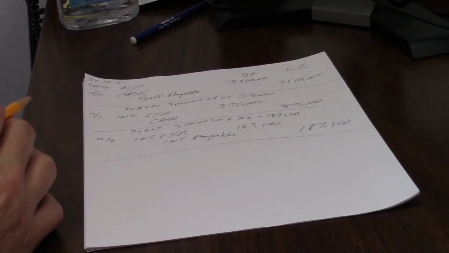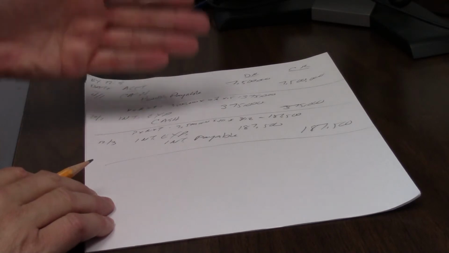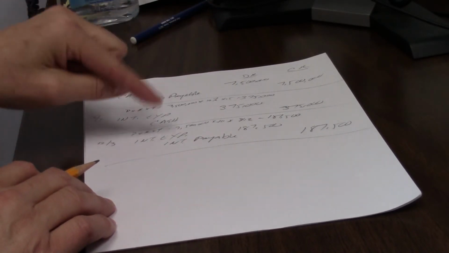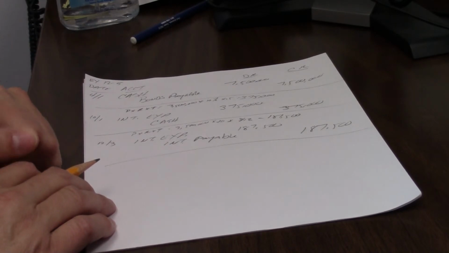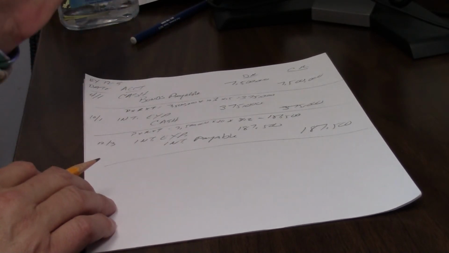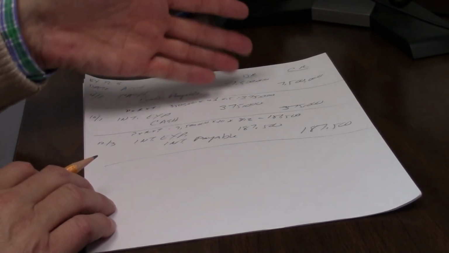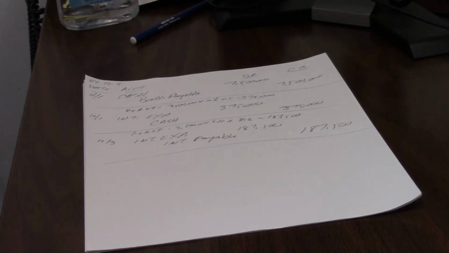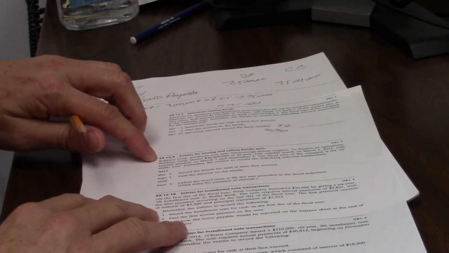That's exercise 12-5. Got the cash in, paid 6 months worth of interest, accrued, but not paid, 3 months worth of interest. And that's all it's asking us to do. At some point in the far distant future, we would have to repay those bonds, but that's not now. All right, great. Next video, we'll be moving on to exercise 12-9.